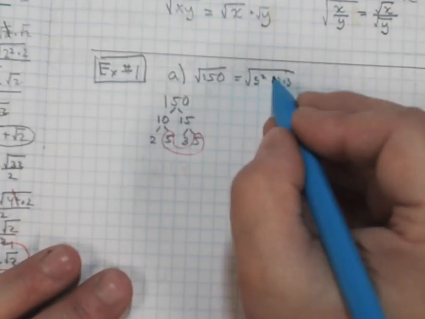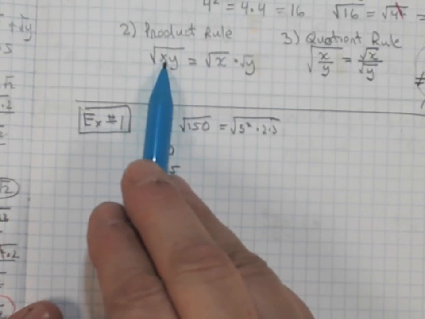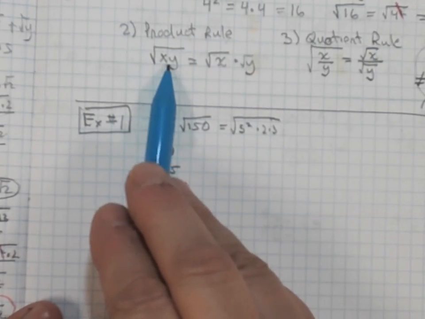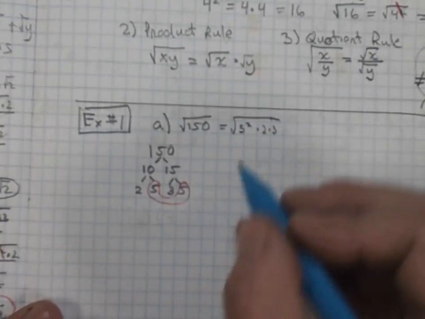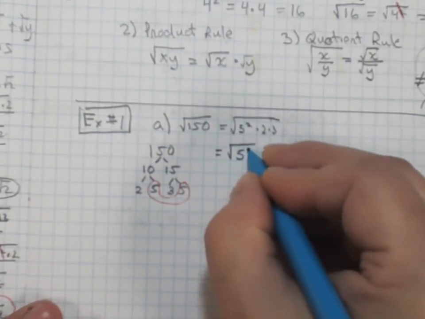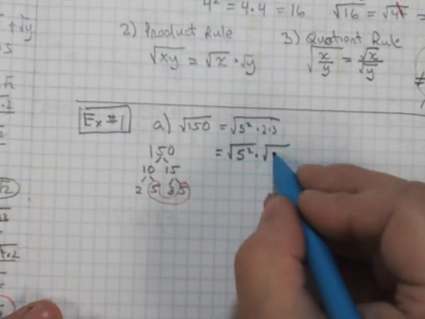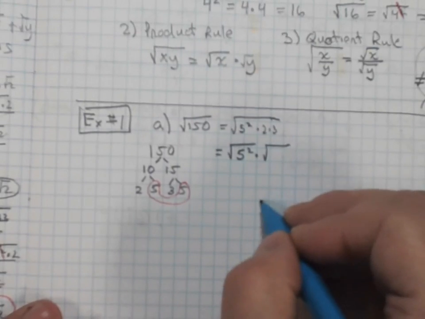All right, let's simplify this now. Now I can use my product rule up here that says that I can break up that factored form into 2 separate radicals. So that gives me the square root of 5 squared times the square root of 2 times 3. I'm going to keep the 2 and the 3 together since I can't take the square root of those.